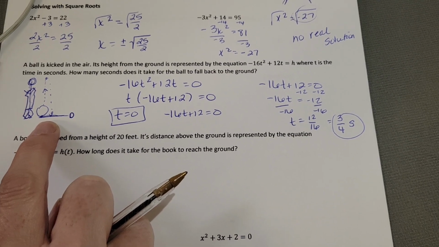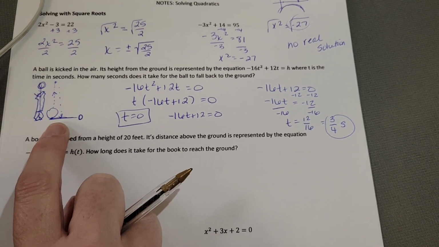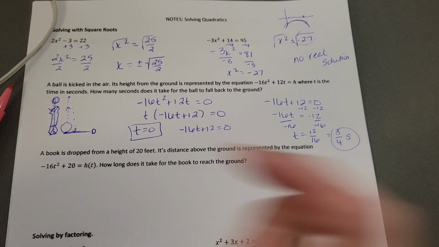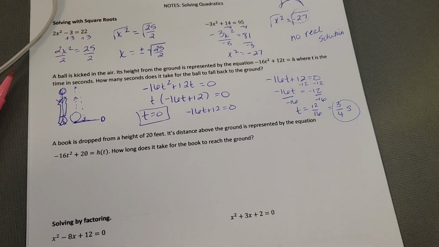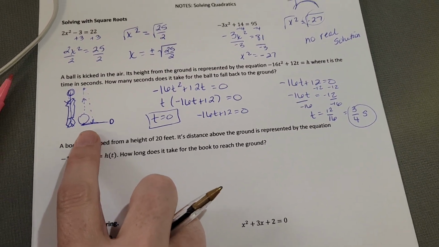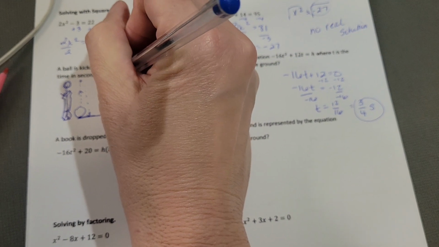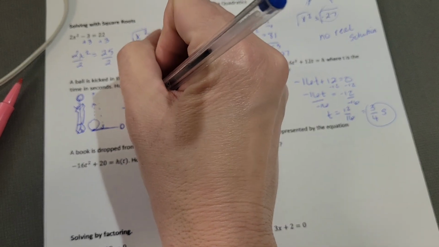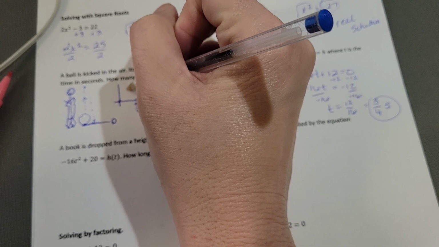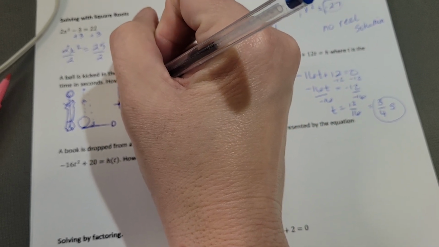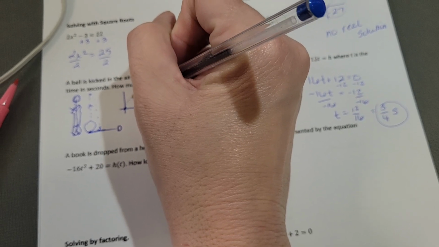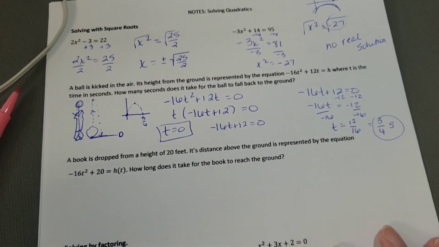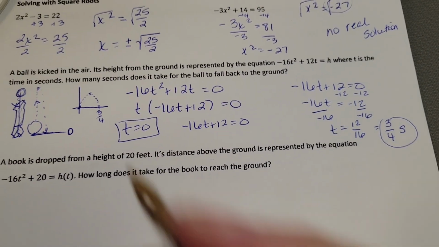So it probably didn't go very high, or they kicked it super duper fast. So I just want to point out what the graph of that would look like, and I don't want you to confuse the path of the ball with the graph. So if we had this graph here, the ball starts here at 0 and it hits the ground again at 3/4. So the ball is going to reach its top right here in the middle somewhere. The ball is going to get higher and higher until it stops at the top, and then it's going to fall back down to the ground. So this is why the graph of that would be a parabola.